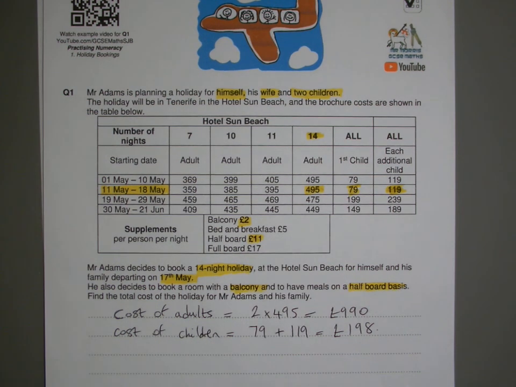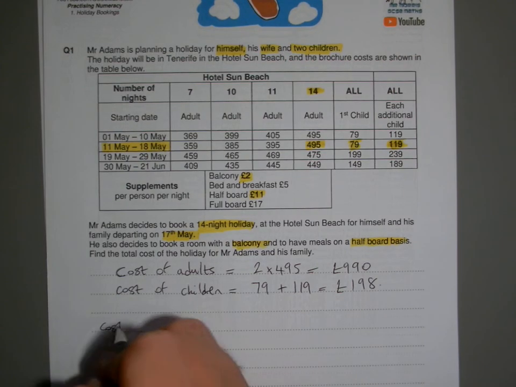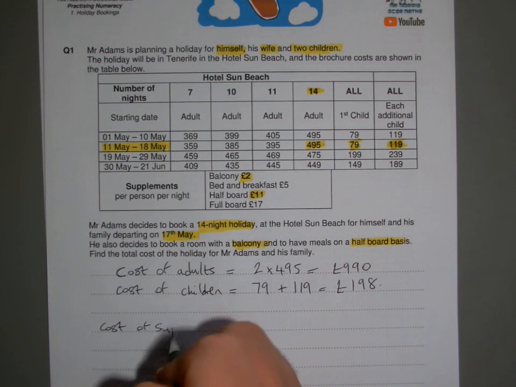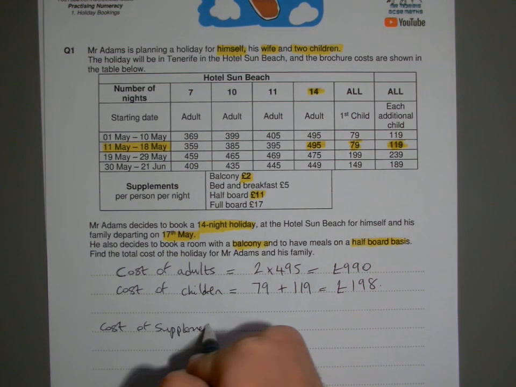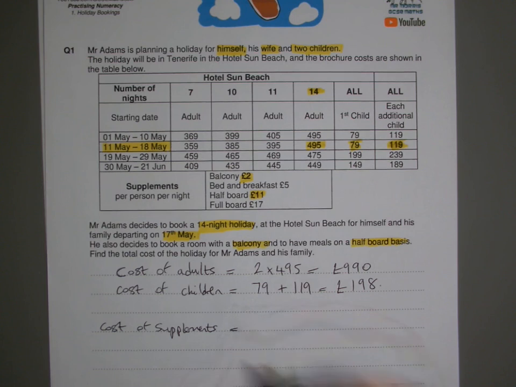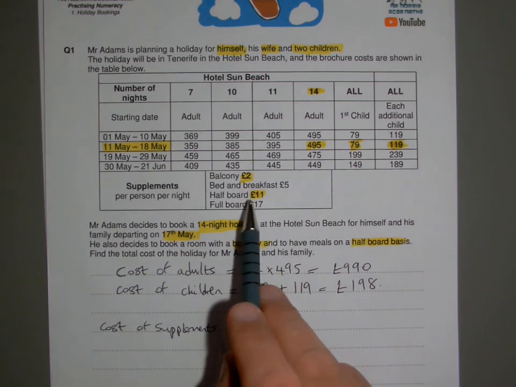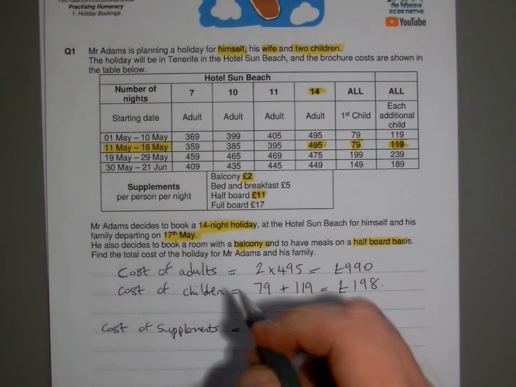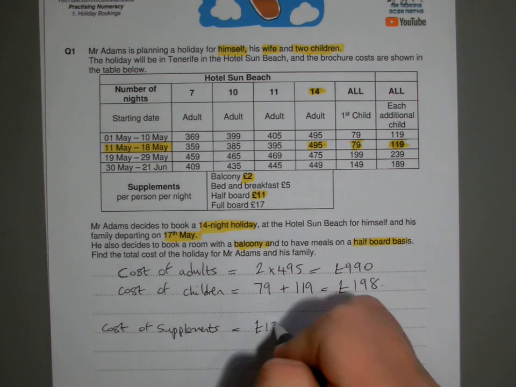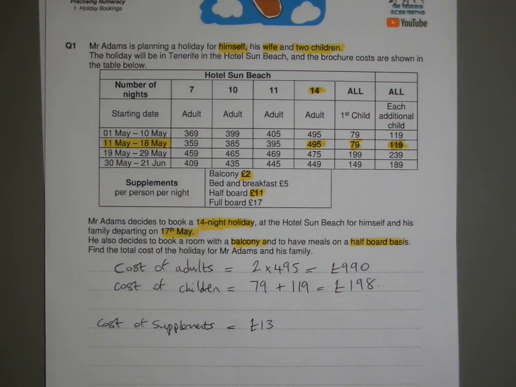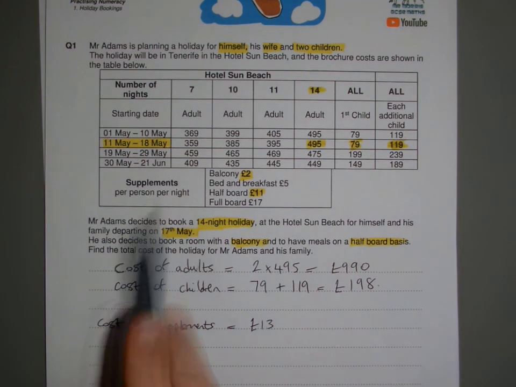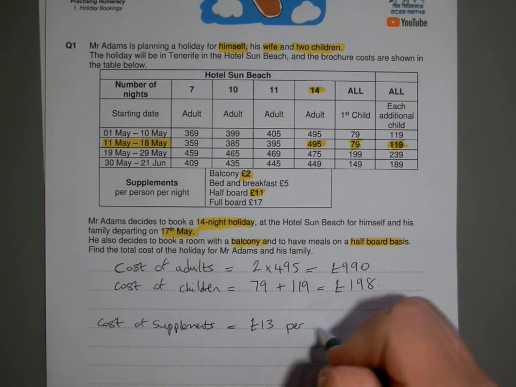Okay, so if we do the cost of the supplements then, well, clearly this is going to be £2 for balcony, half board will be £11. So in total that would be £13, wouldn't it, if you combine them? But it's not just going to be £13 for the whole holiday, because that would be quite cheap, wouldn't it? It says here per person per night.